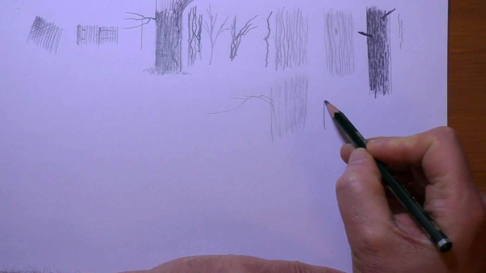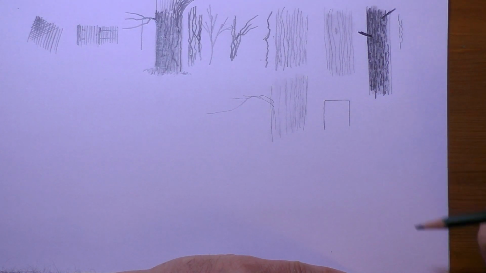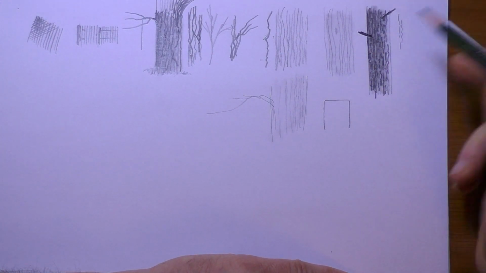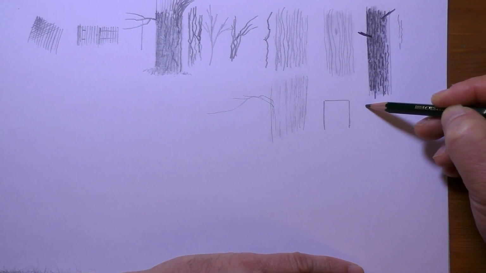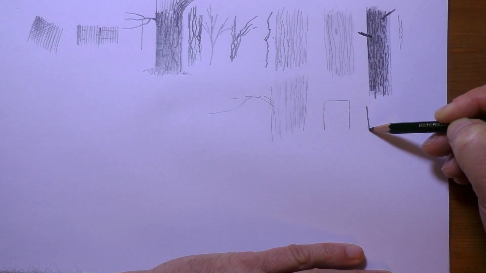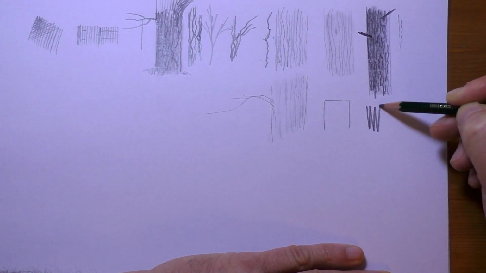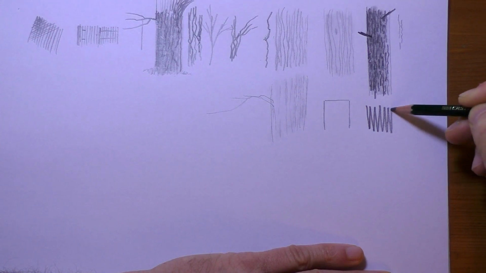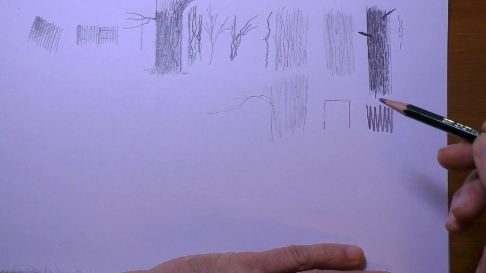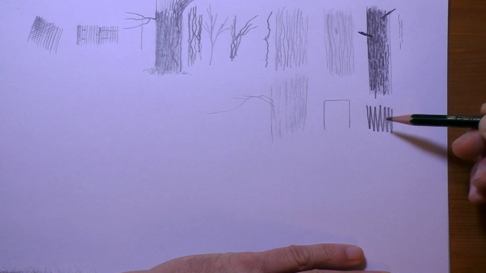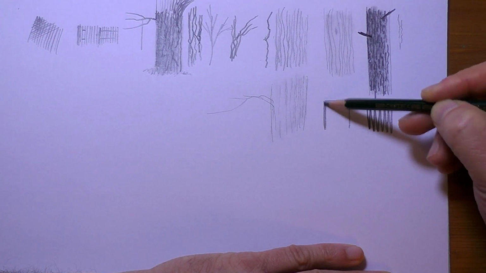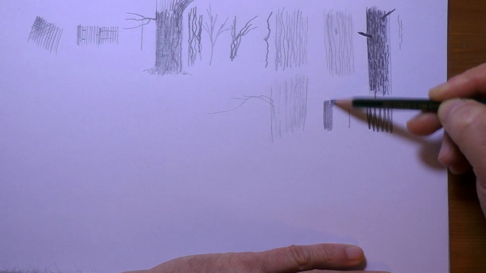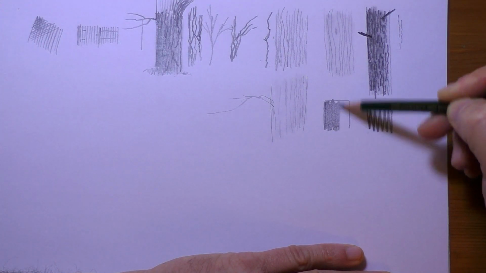That's easy to do if we've got a small area, let's say like that, the side of a building, a window or something. We can just literally put our pencil on the paper and move it up and down in this direction. It's almost like hatching, but without taking the pencil off the paper at all. The pencil doesn't leave the paper. Now this is okay for shading in small areas all in one go.